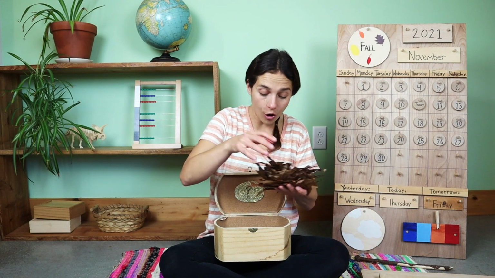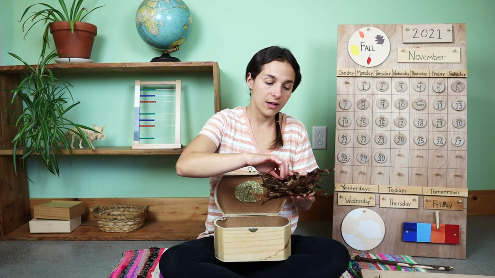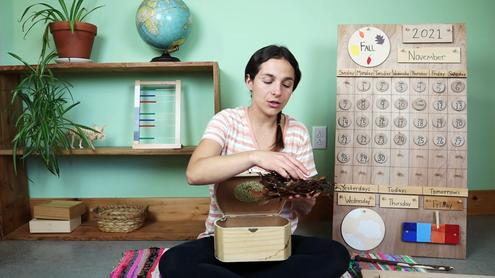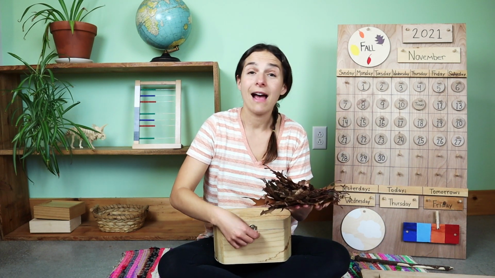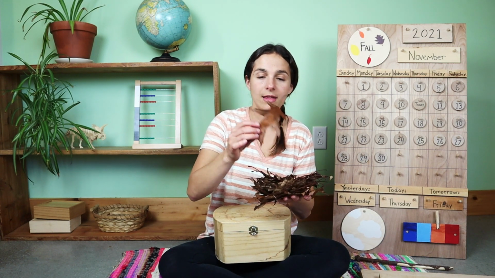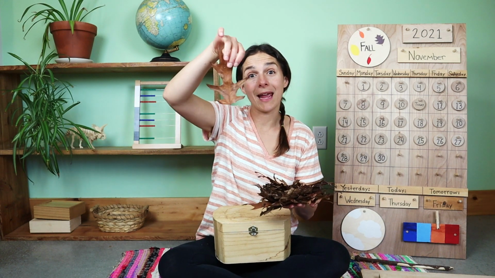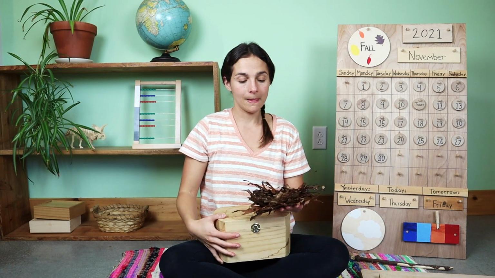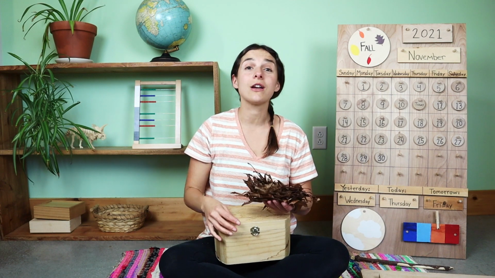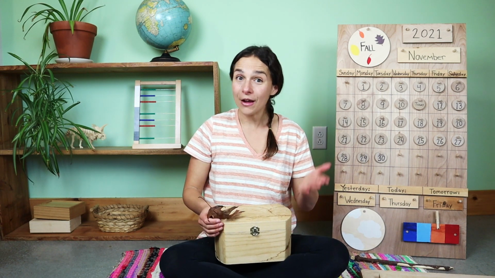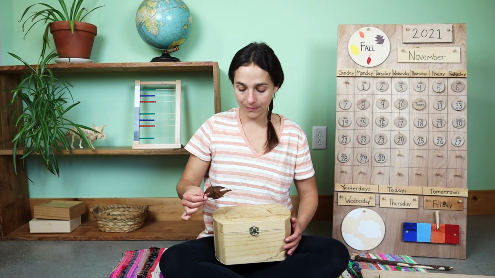I have all of these oak leaves. So the oak tree in my yard was the last tree to have its leaves change color and fall to the ground. So these brown leaves are from a red oak tree, and they just finished falling to the ground. I'm going to make 2 piles of 12 leaves, and we should have 24 altogether. Are you ready to count with me?